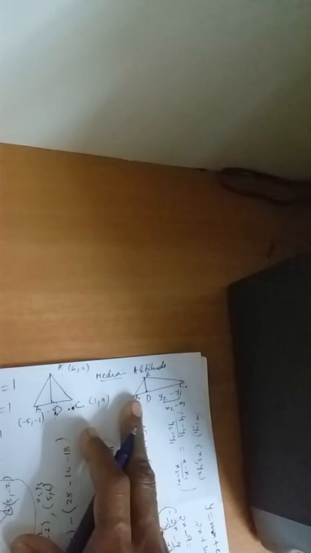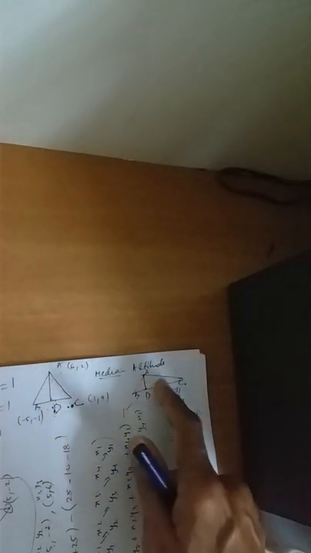After finding the slope of BC, what do you have to do? What will be the slope of AD? It is a perpendicular line, so you multiply both slopes and the answer should be minus 1. m1 into m2 should be minus 1. From that you will get the slope of AD. Then point A you already know and the slope of AD you know. So which formula will you use? y minus y1 equals m times x minus x1. When one point and the slope are given, you use that formula for altitude.